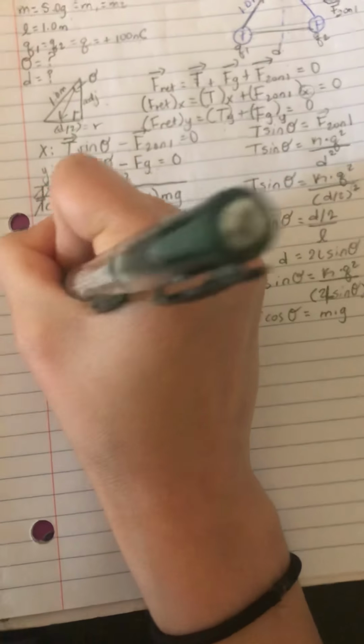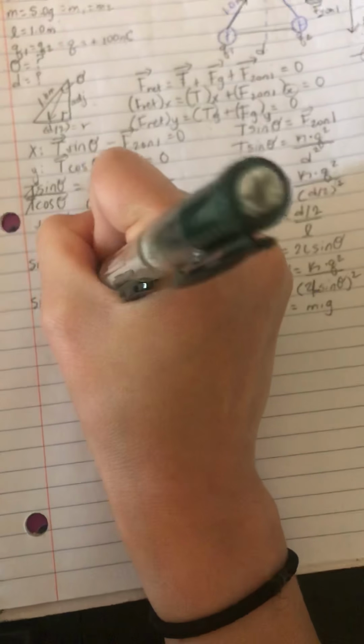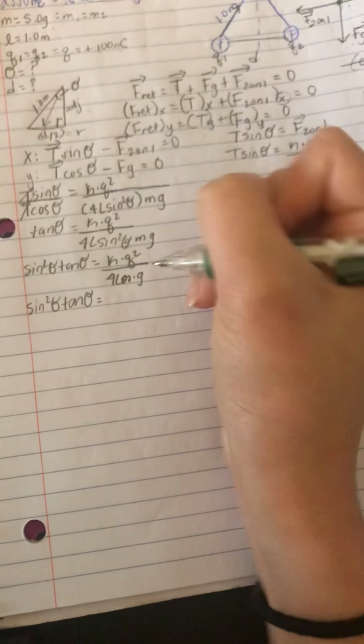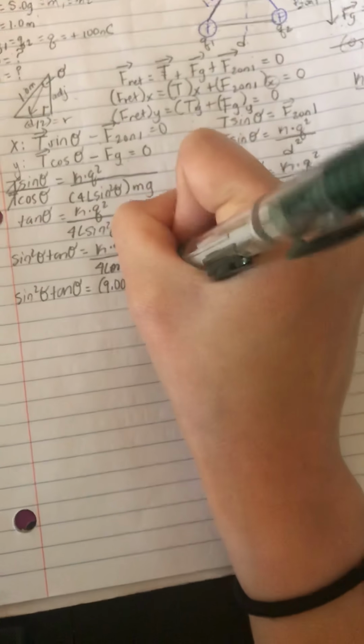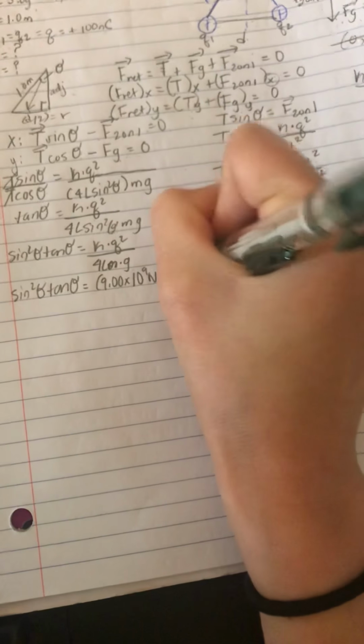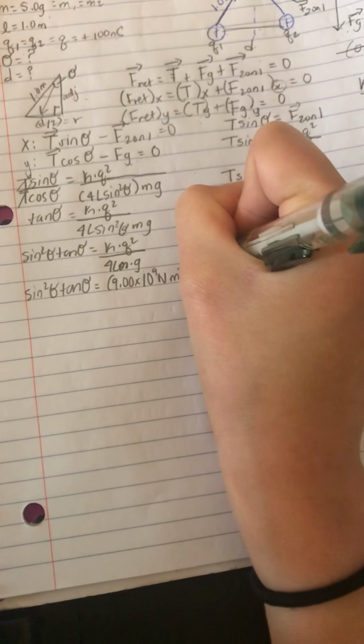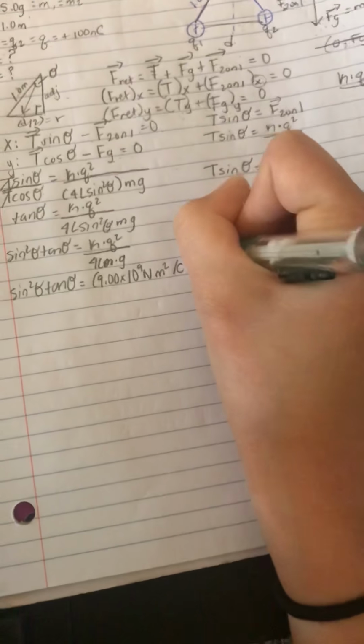And then from there, we can just get a number for those because we do know all the knowns for the right side. So that's going to be 9.00 times 10 to the 9th newton meters squared divided by coulombs squared. Double check my units, yep.